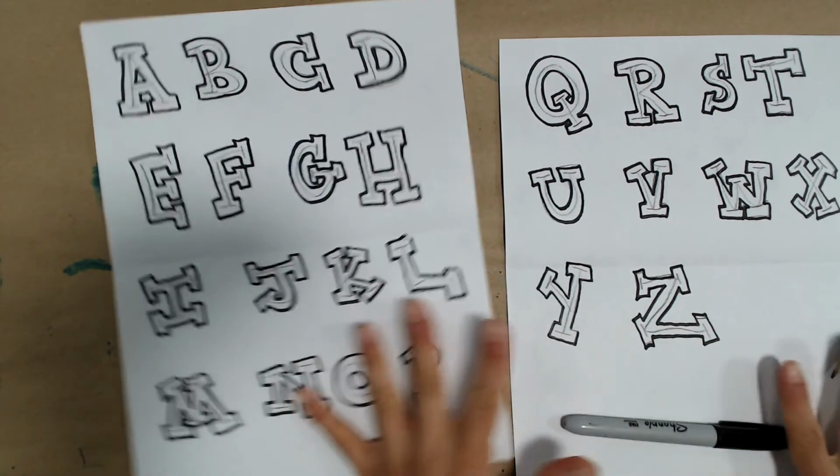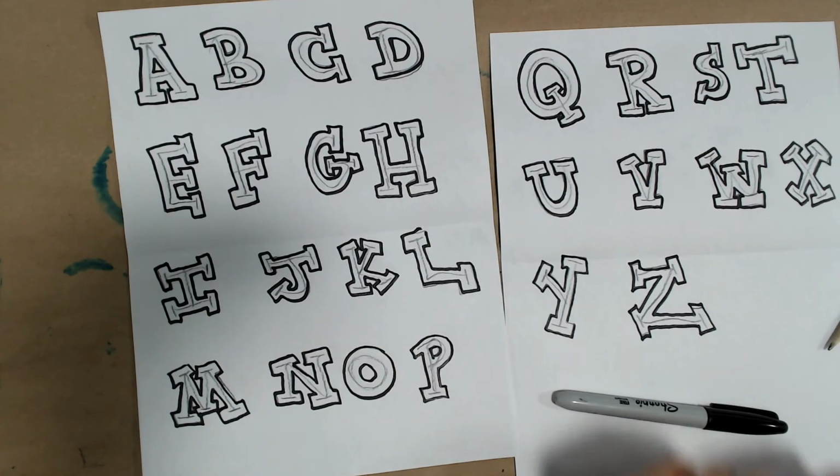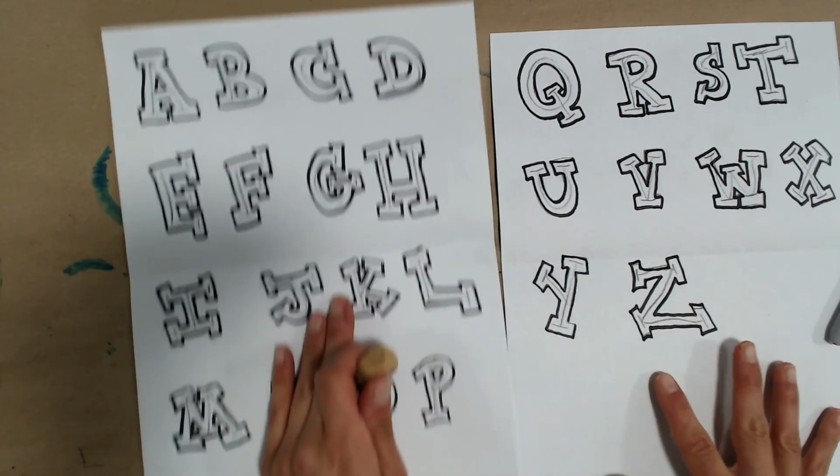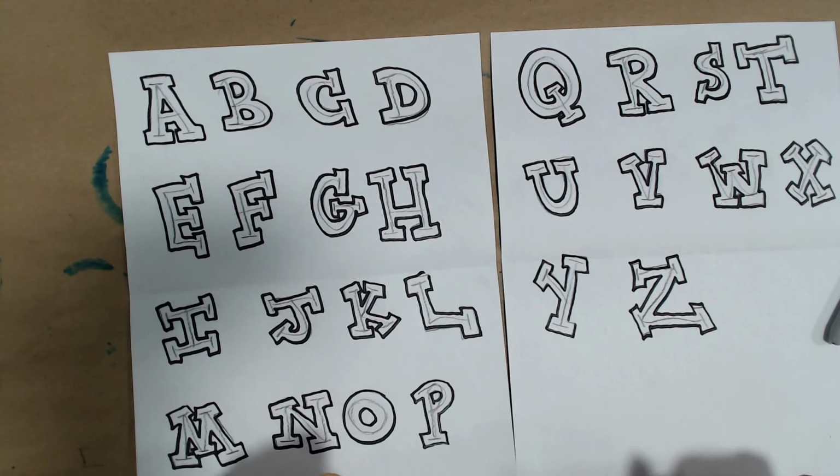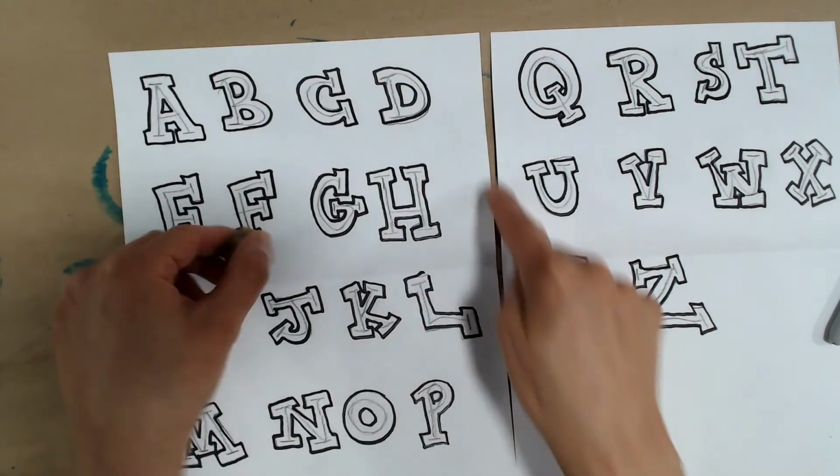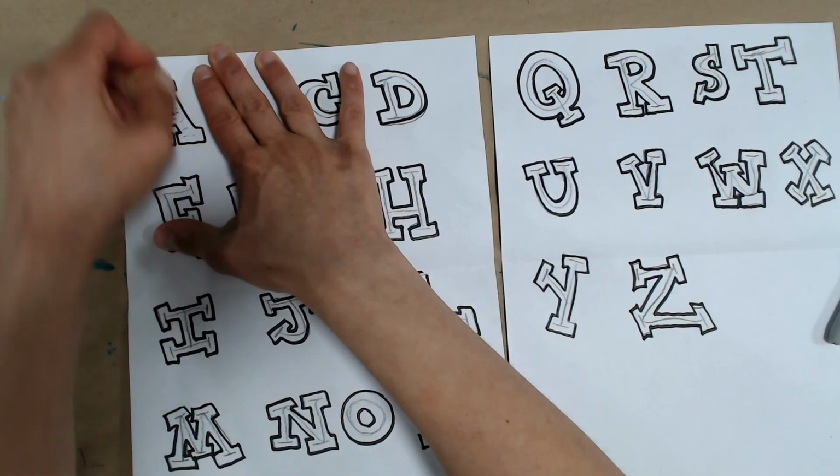All right. Ta-da. Now this is where we can erase. So now you can erase your guidelines, the inside, all of that pencil mark. You can come back and start erasing.